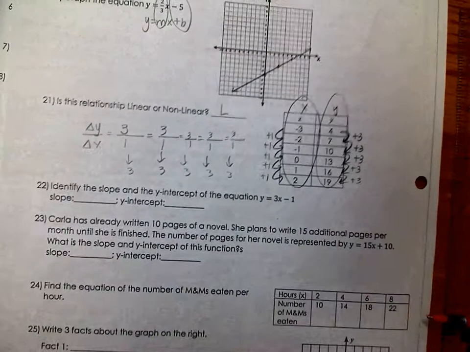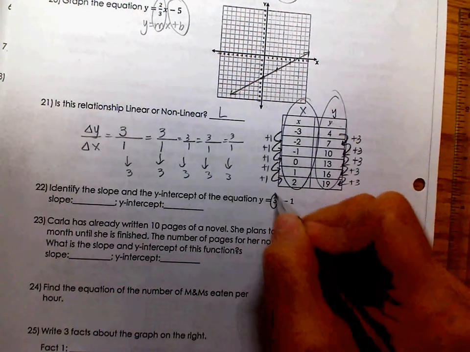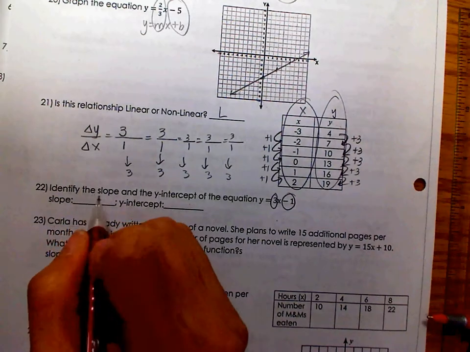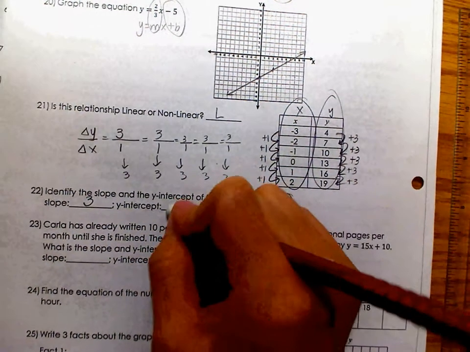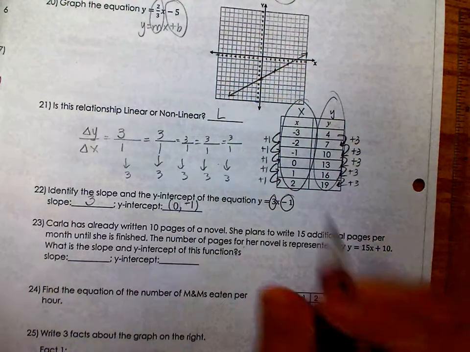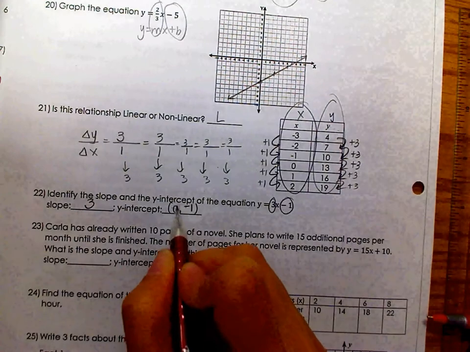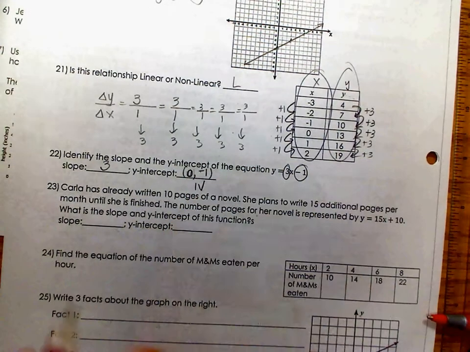Number 22, identify the slope and y-intercept of this line. It's already in slope-intercept form. That's almost too easy. The slope is 3, and the y-intercept is negative 1, or we write it as (0, -1). I don't ever want you to forget that it's a y value. It's a point, so x has to be 0, and then there you go. And this is also your initial value, just as a reminder.